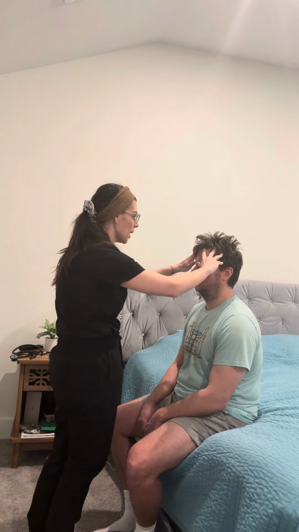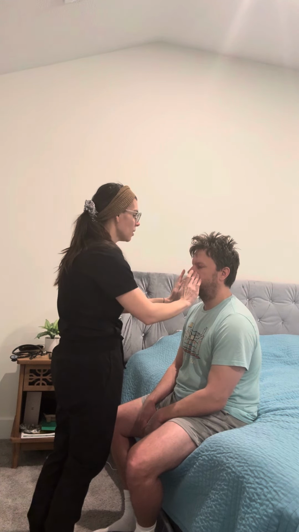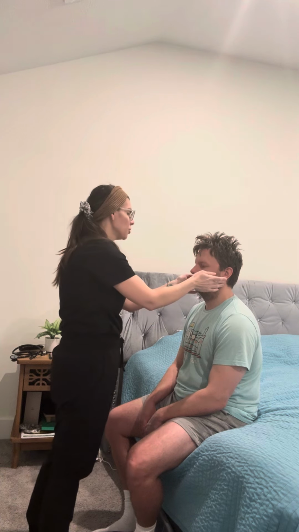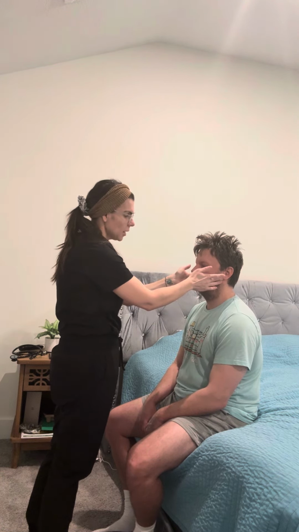Moving down to the face, I'm going to go ahead and palpate your frontal sinuses here. Any pain or tenderness? No. How about here on the maxillary sinuses? Any pain or tenderness? No. Great. Moving on to the joint here, I'm going to have you open and close for me. Any pain or tenderness? No. I don't hear any clicking or popping. Patient is negative for TMJ.